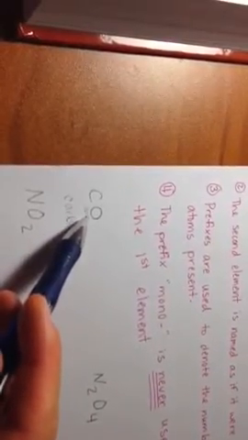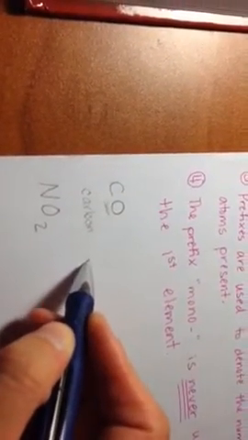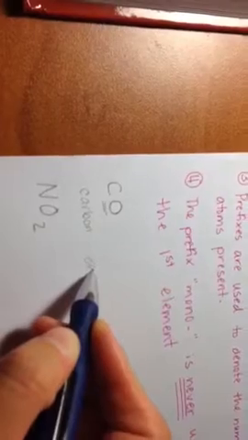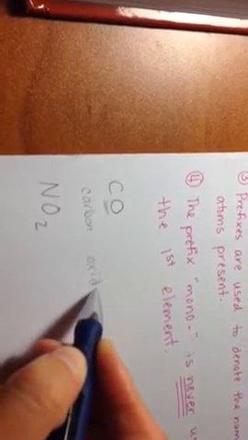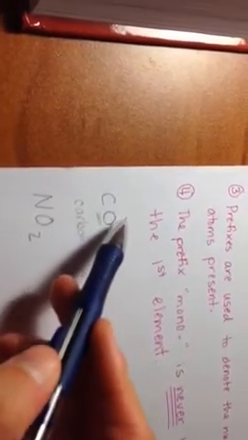But for the second element, this is where the prefix does come in. So we have oxygen. Just like before, we change that to oxide, but this time we need a prefix to tell us how many oxygens there are. There's one oxygen, so we use the prefix mono.